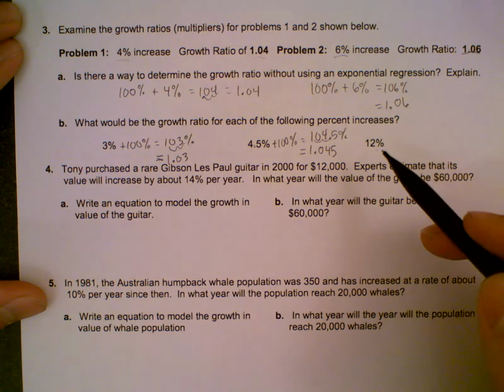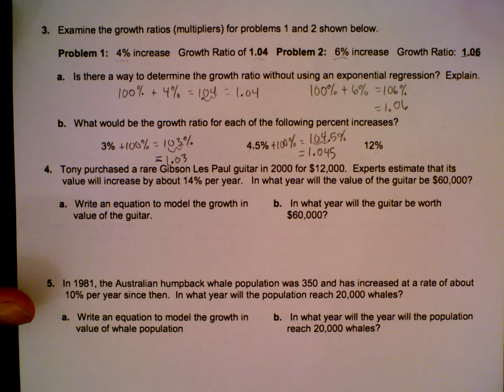Okay, this last one, 12%, I want you to do on your own, and then submit that answer to me on Socrative.